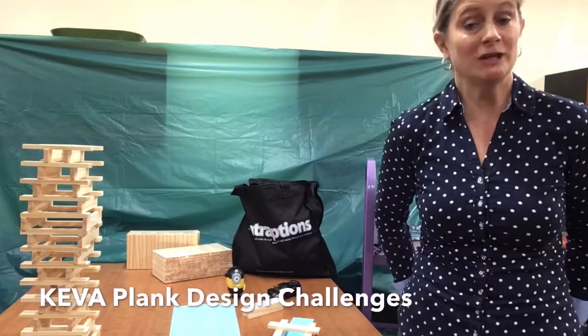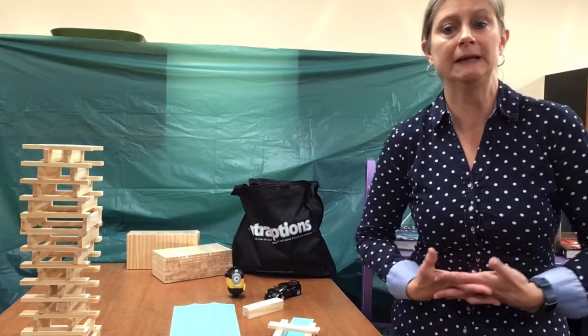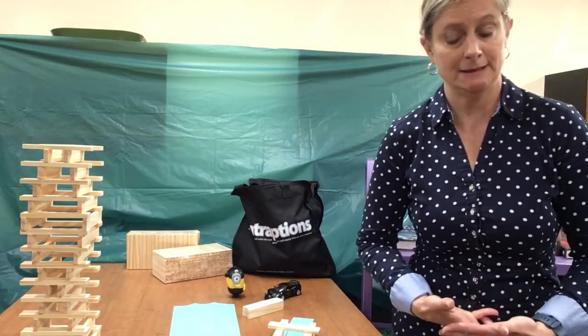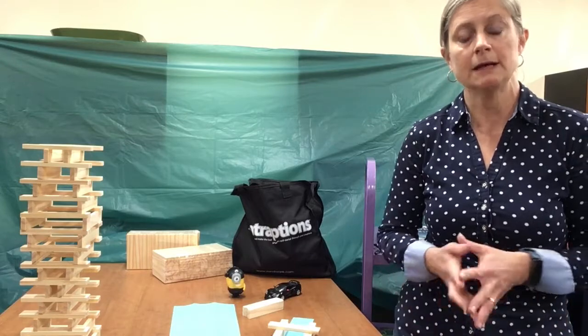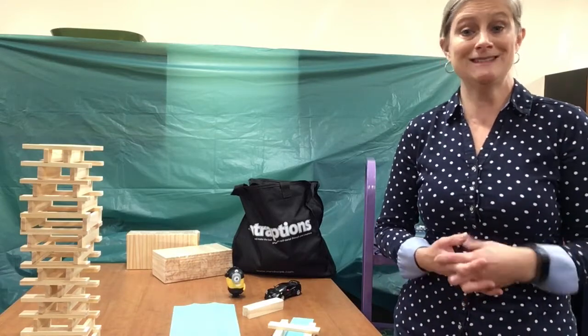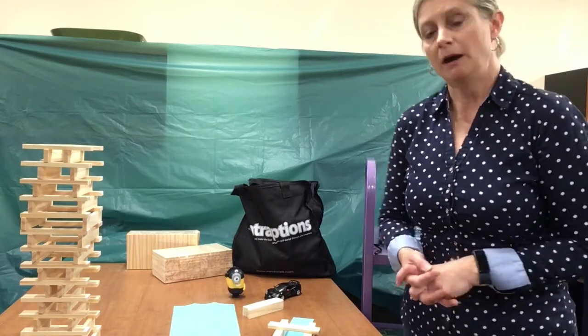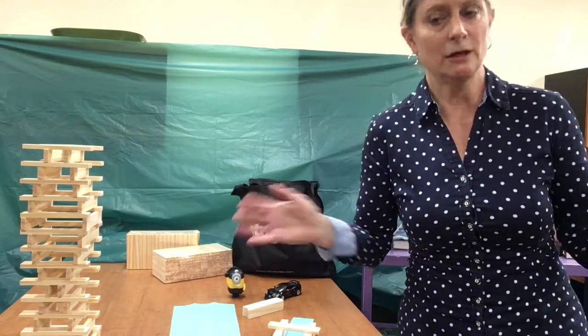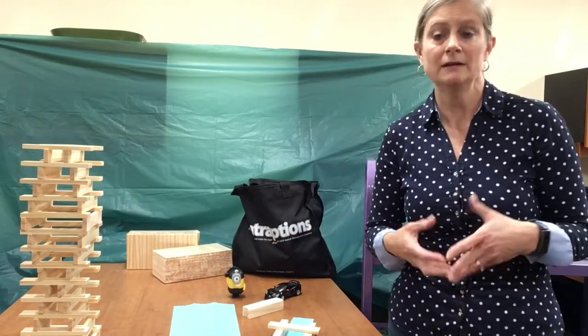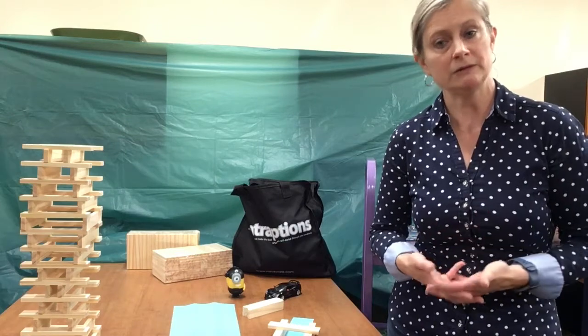I'm here today to tell you about our new KEVA Plank Science-to-go Kit that you can borrow from us and practice the engineering design process. What is the engineering design process? Well, it is a series of steps that engineers go through when they build something.